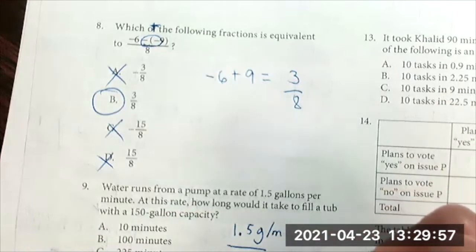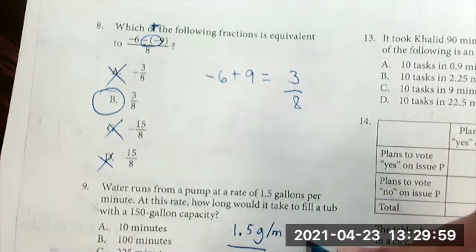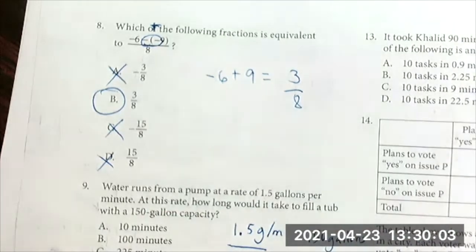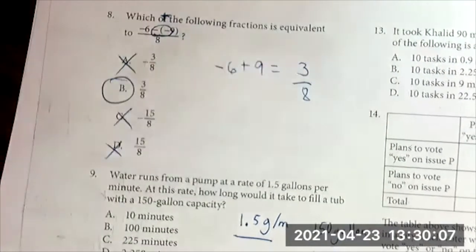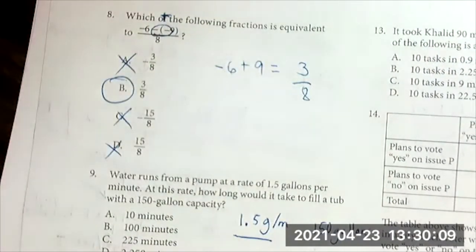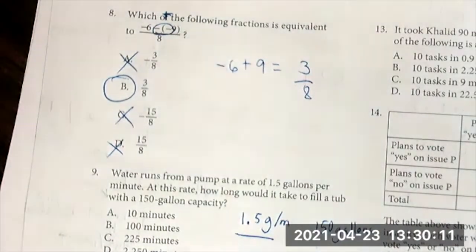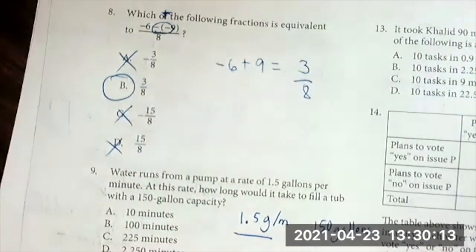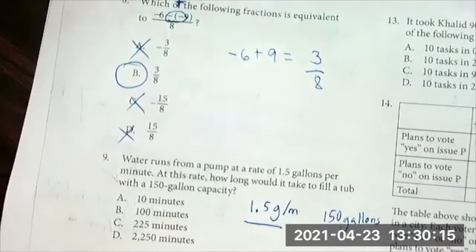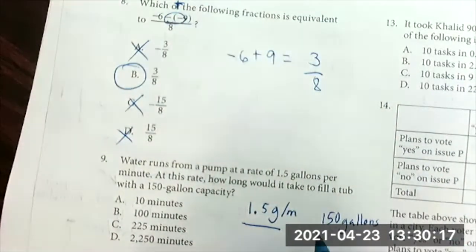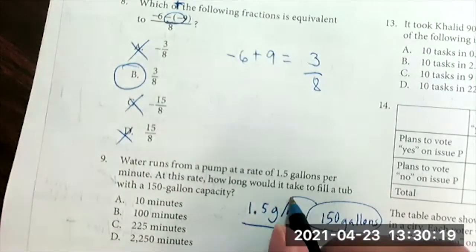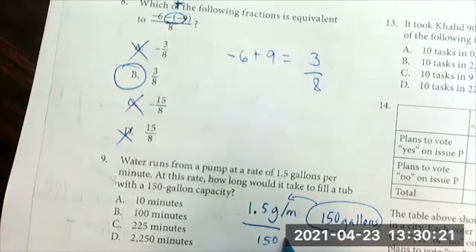I'm actually going to do the other way, but 150 gallons. So what would you do here, guys? Think about it a little bit. I have my notes here. I'm sorry, I'm going through my notes. So what I'm going to do here is I'm going to grab this. I'm going to divide by that one. Gallons. That way we have the minutes.